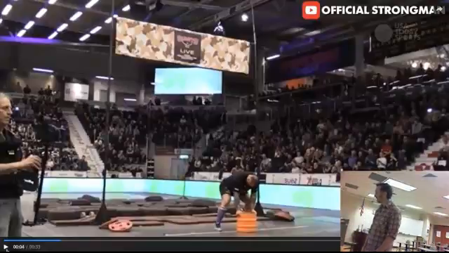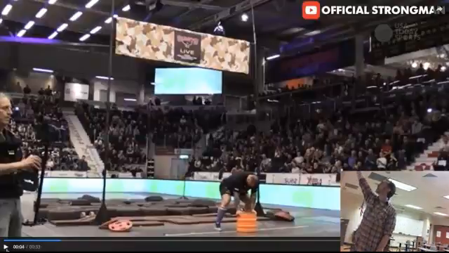Big, strong dude, right? And what he's got here, this orange thing, is a keg. It's a 33-pound barrel, right? And he's going to try to throw it. I don't know if you can see because the quality on this video is not great, but there's a string up at the top, or chain or something. He's going to try to throw the keg up over the chain, all right?